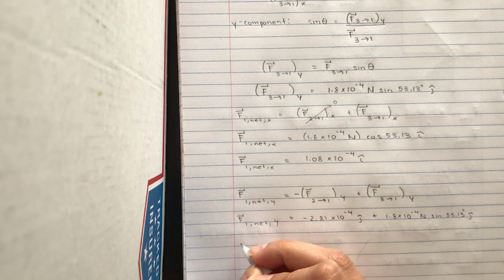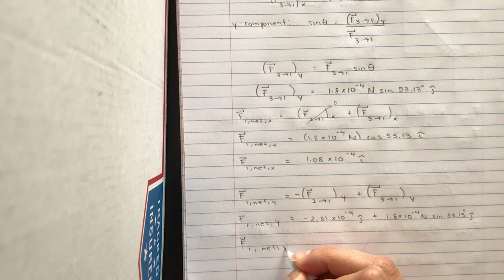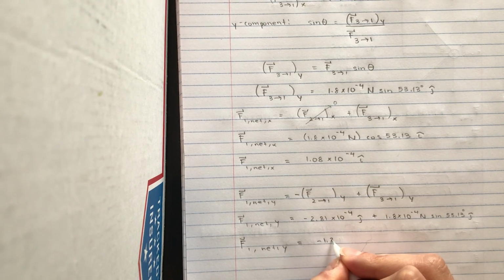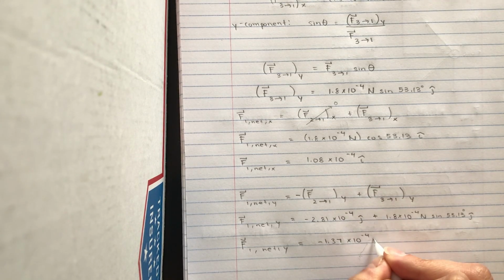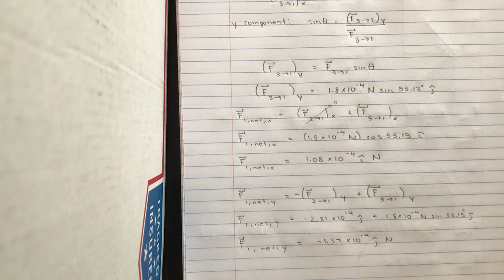If you solve that out, you get the force of 1 net in the y direction is equal to negative 1.37 times 10 to the negative 4 j hat newtons. I forgot my units here as well.